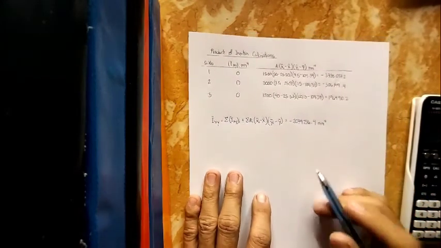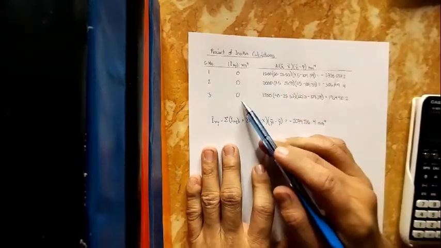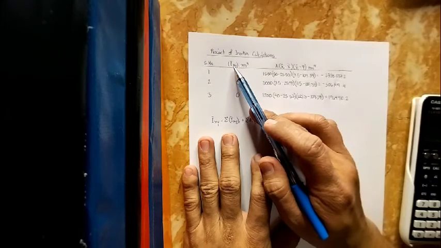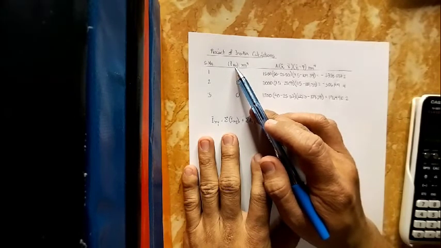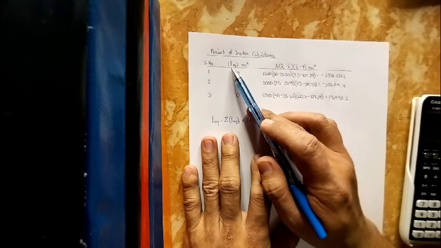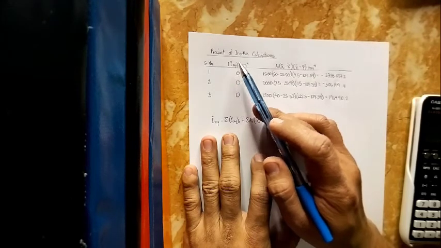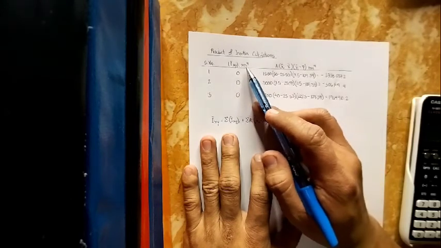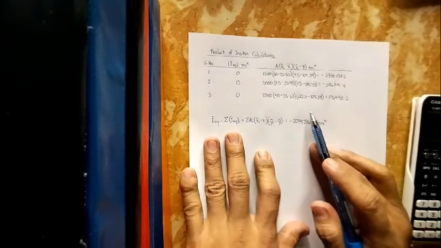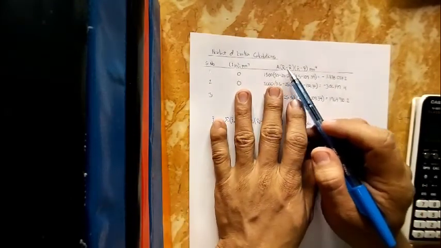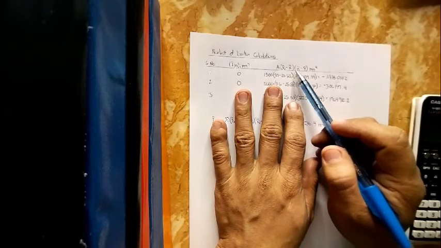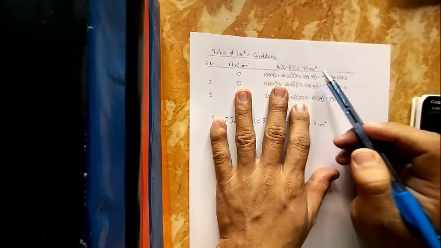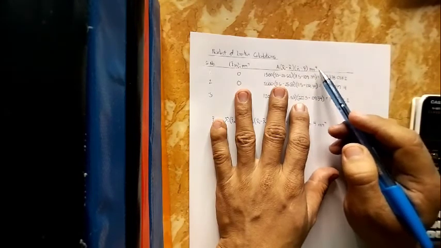Ito yung calculation natin ng product of inertia. Ito yung solution number 1. Ito yung I bar times I bar of xy or moment of inertia of xy, in mm raised to 4. Dito, ito yung area I times xi bar minus x bar times yi bar minus y bar, expressed in mm raised to 4.